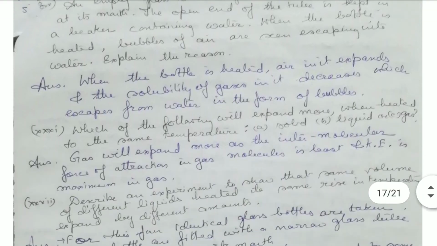What happens? Why does this happen? When the bottle is heated, the air in it expands and the solubility of gases inside the water decreases, which escapes from water in the form of bubbles.